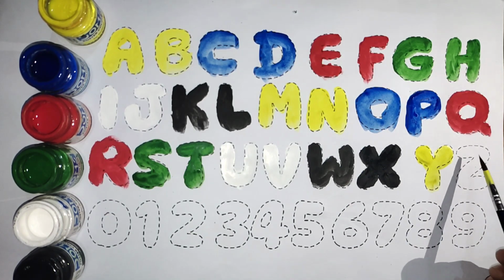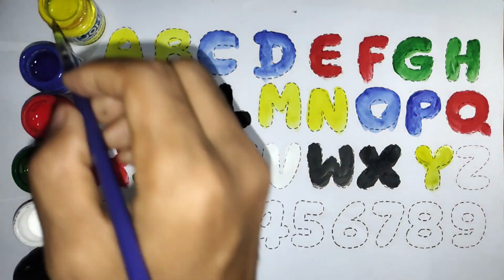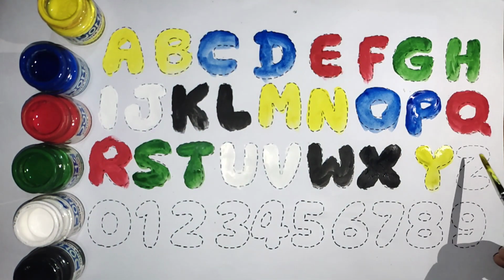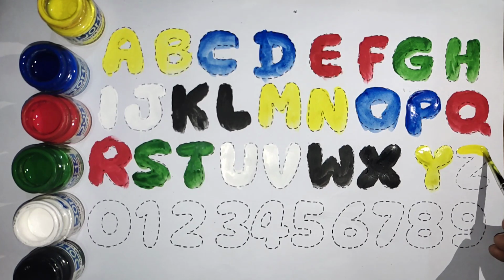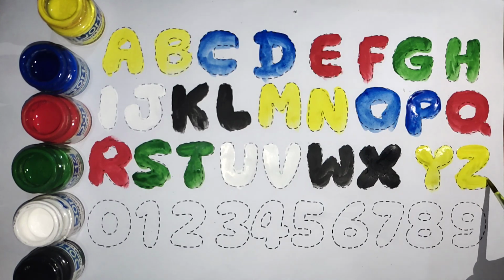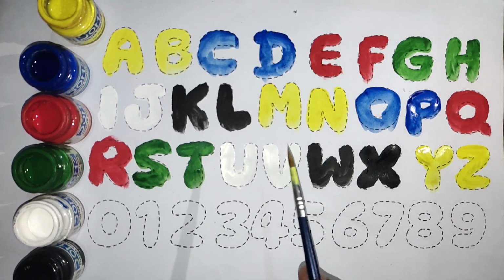The last word is Z. Z for zebra. Kids, now we coloring numbers.